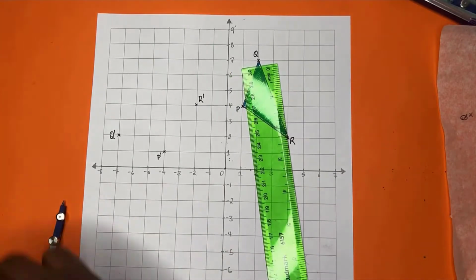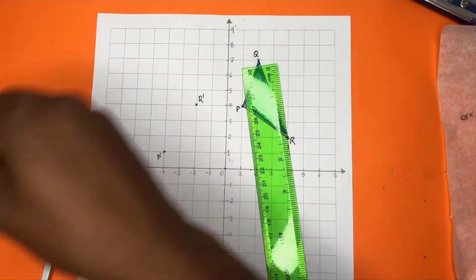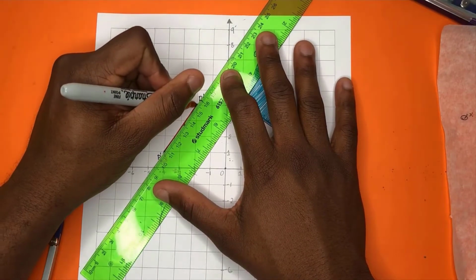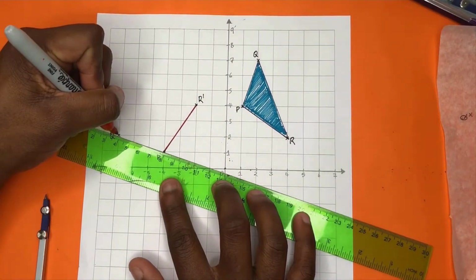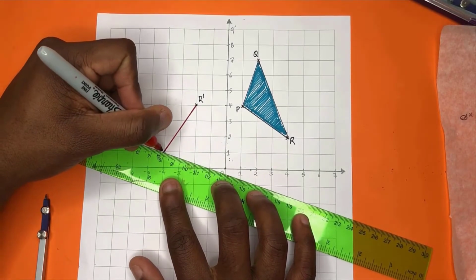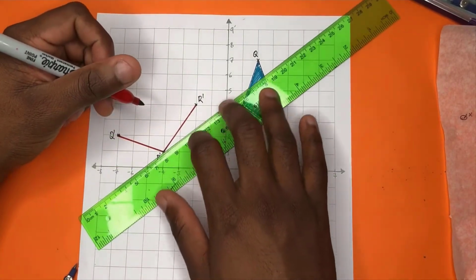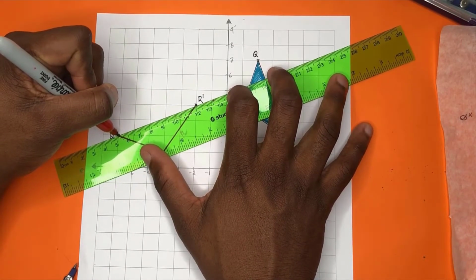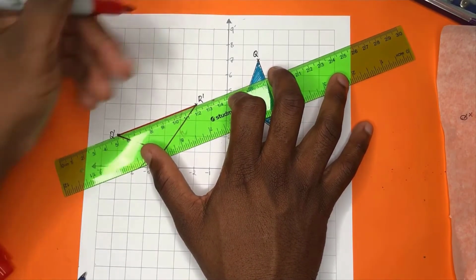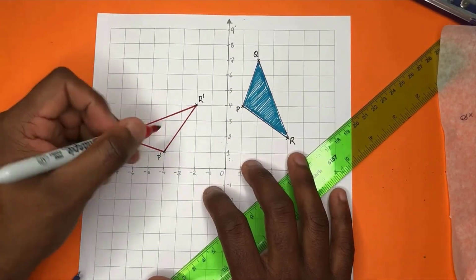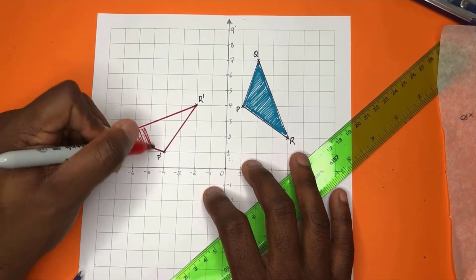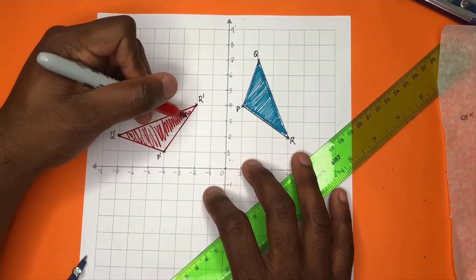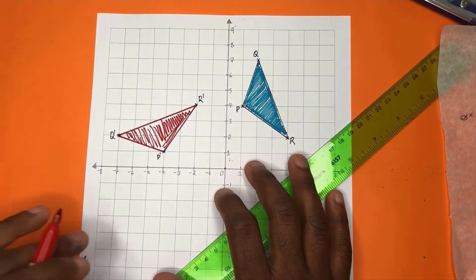So we get a different color. And this figure is the image of PQR when it is rotated 90 degrees anti-clockwise about the origin.